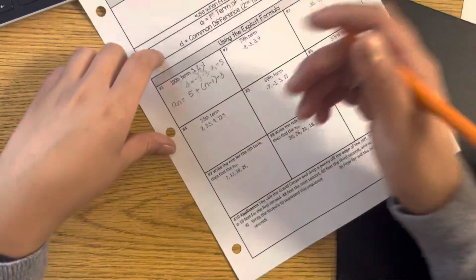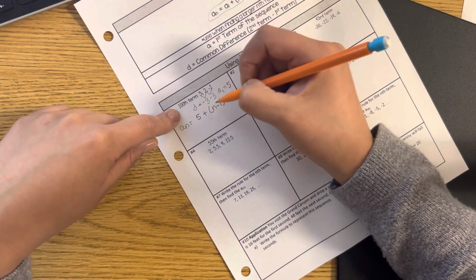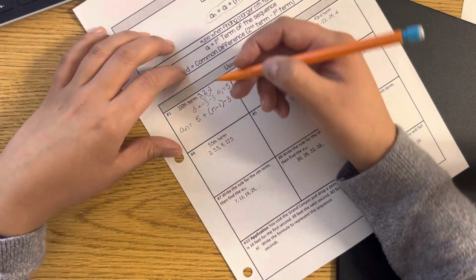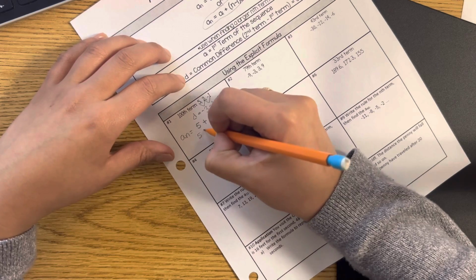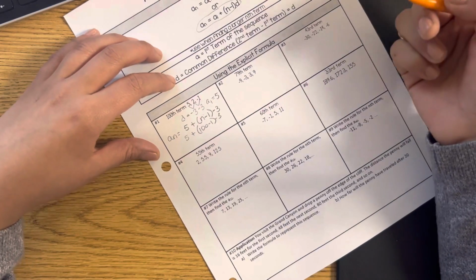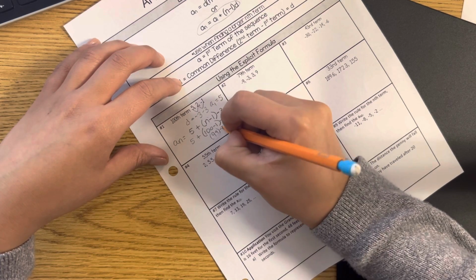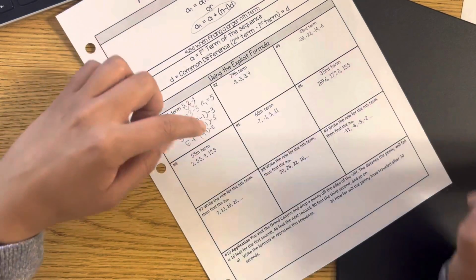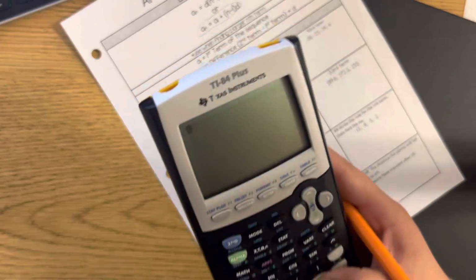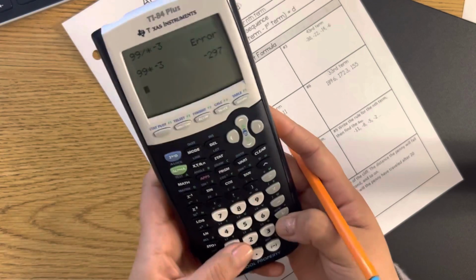So what I mean by that is they want to know what the 100th term is here. Well, this is where I use the n right there. So what I'm going to do is substitute 100 in for n, okay? So if I rewrite it, it's 5 plus 100 minus 1 times -3. And then you just follow PEMDAS. So I do the parentheses. 100 minus 1 is 99. And then I do the multiplication. 99 times -3, and then add 5.